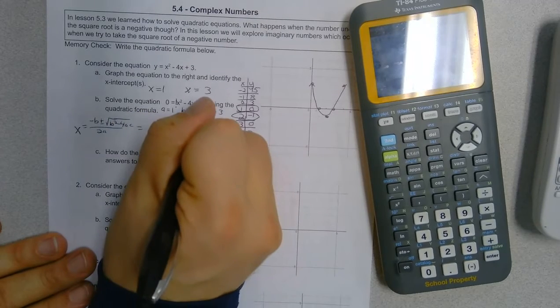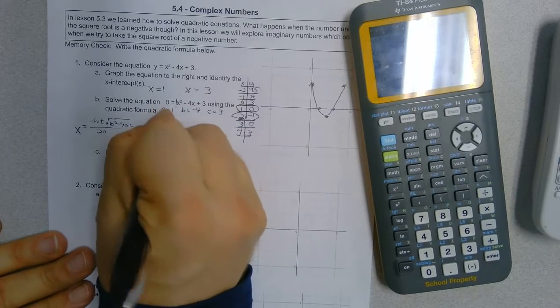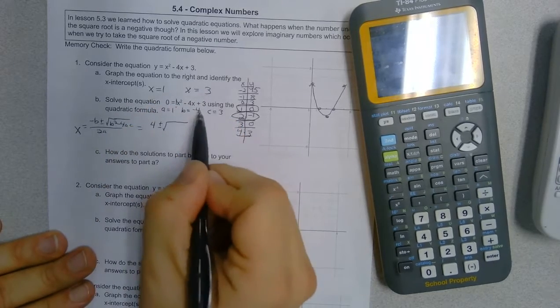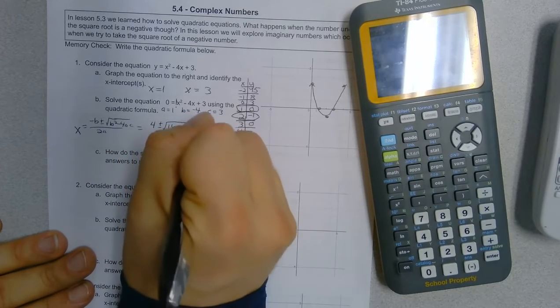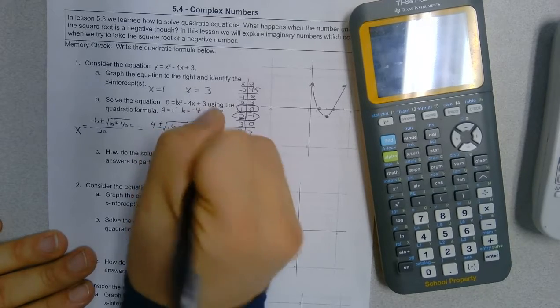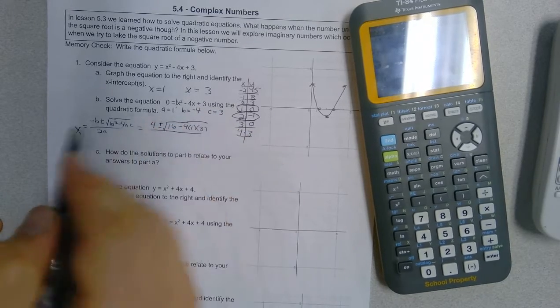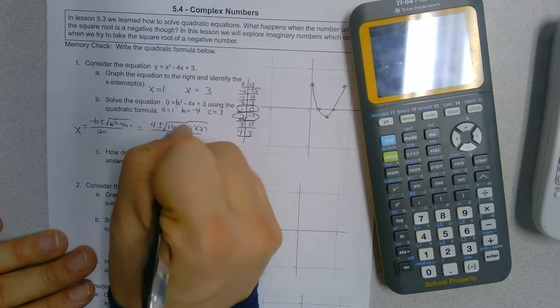So negative b, the opposite of b, or negative of -4, is going to be 4, plus or minus -4 squared. I know that that's going to be 16. And then minus 4 times 1 times 3. And then on the bottom, I have 2 times 1, or 2a, which is just 2.